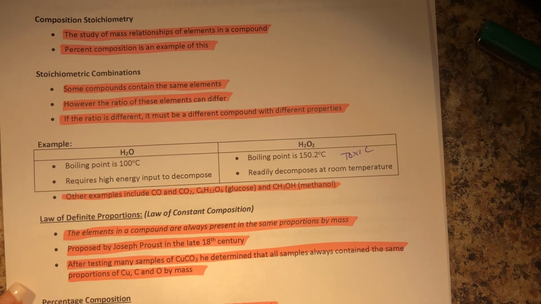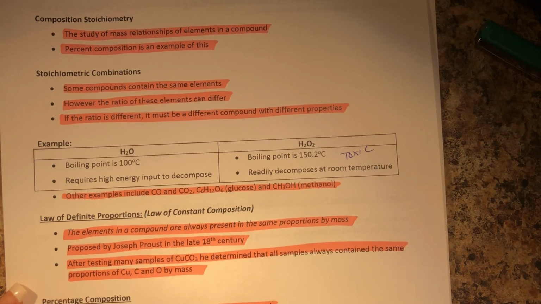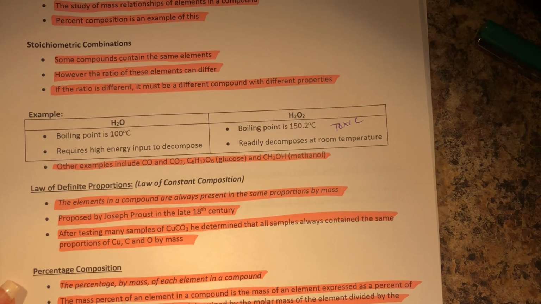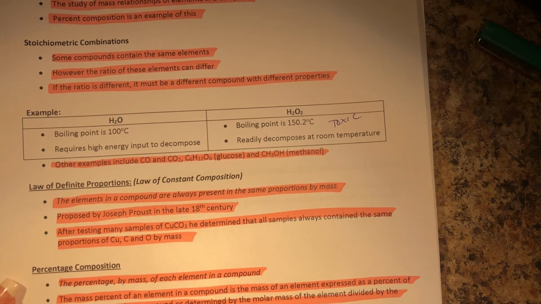So what is percent composition? It is the percentage by mass of each element in a compound. The mass percent of an element in a compound is the mass of an element expressed as a percent of the total mass of the compound, or it's determined by the molar mass of the element divided by the molar mass of the compound, multiplied by 100, as seen in the following formulas.